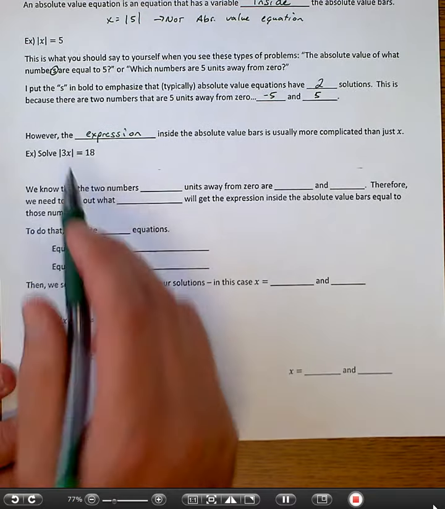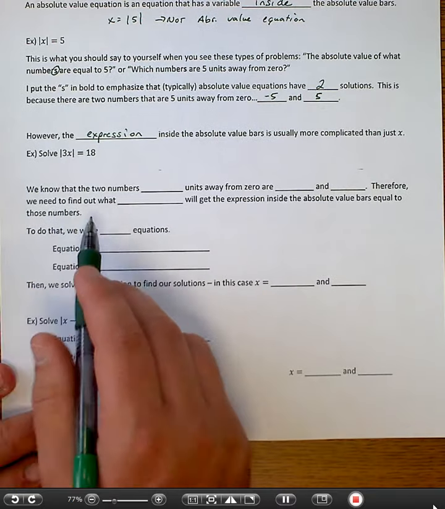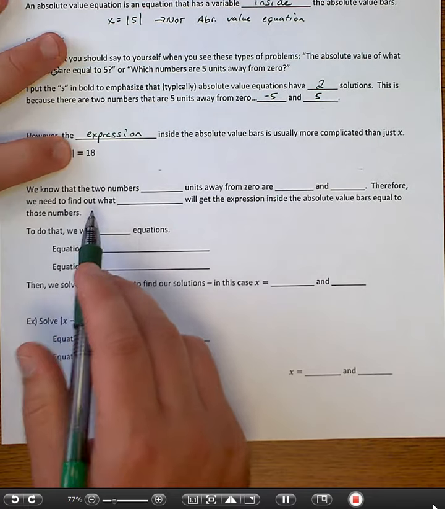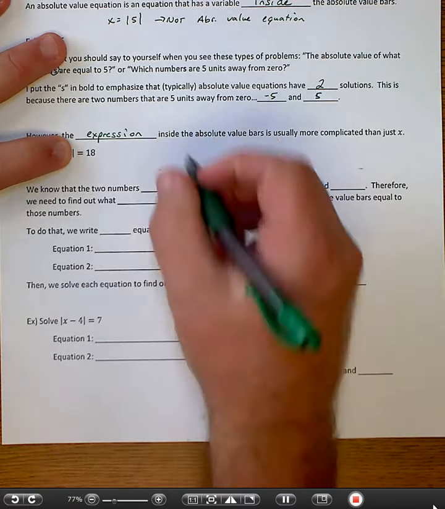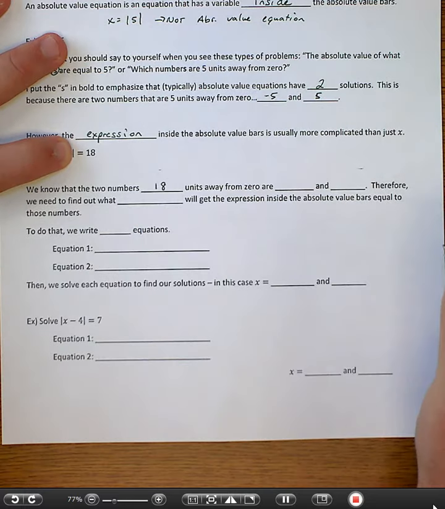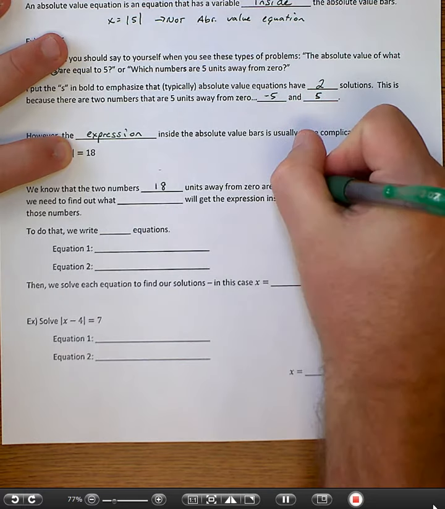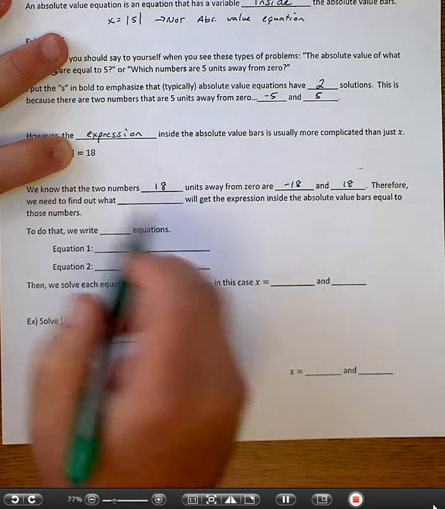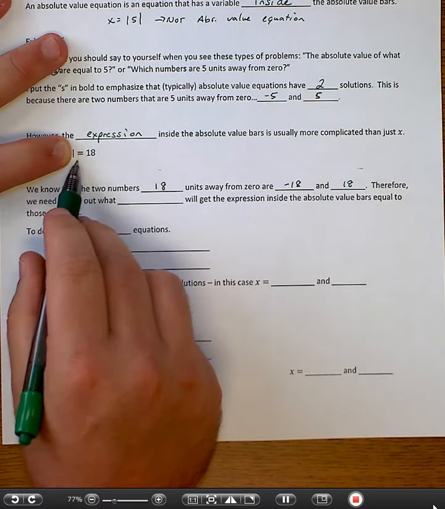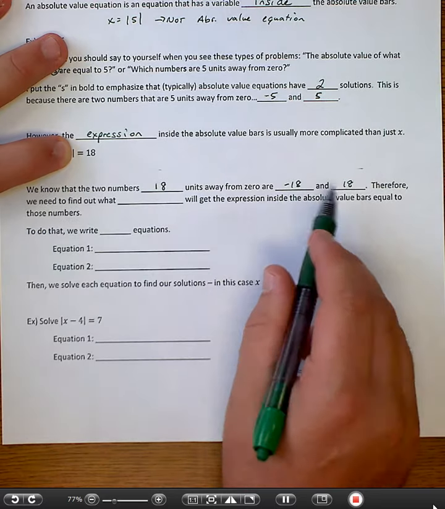Here's an example. Not much more complicated in this case, but a little bit more complicated. So here's how I would think of these, especially here at the beginning. I'm going to cover that up. We know that the 2 numbers that are 18 units away from 0 are -18 and +18, right? 2 numbers whose absolute value is 18 are -18 and +18.